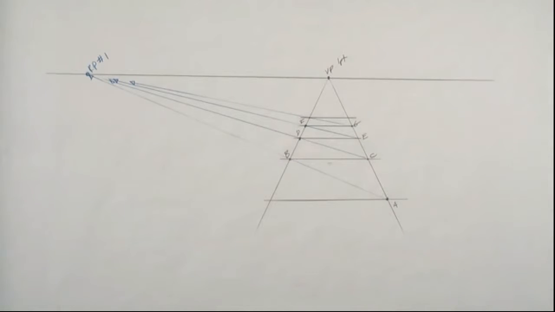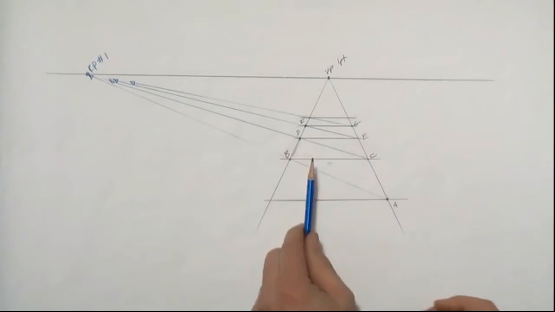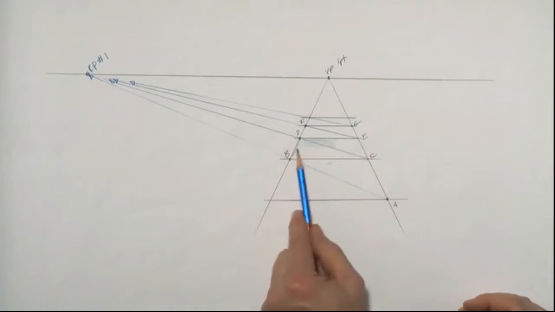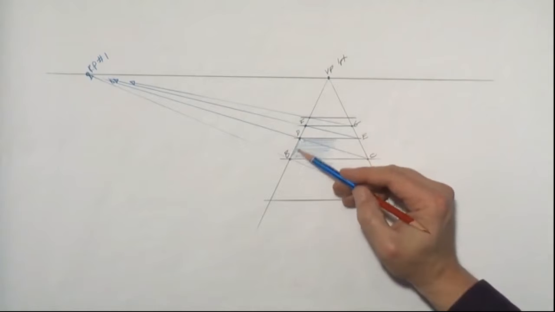Okay, now what we're going to do after we've done this is we're going to lift the second section of sidewalk out. So we're going to make sure we make it clear that we're concerning ourselves now with the second section of sidewalk. So go ahead and tone in that second section. Simple.